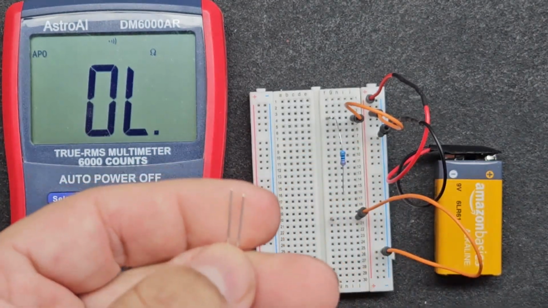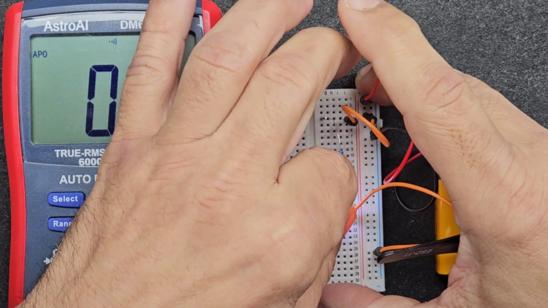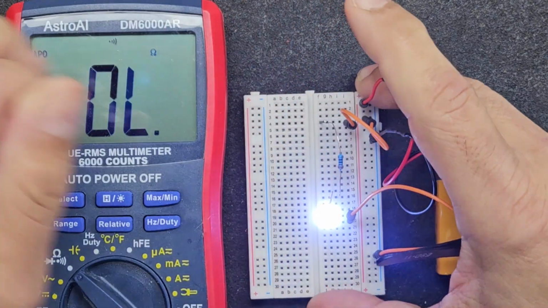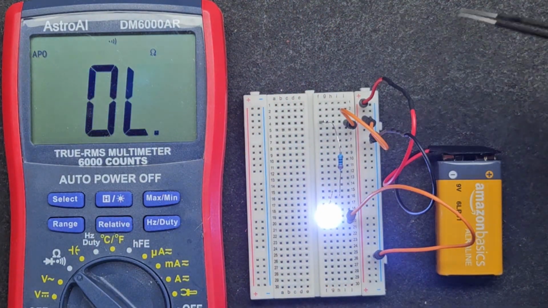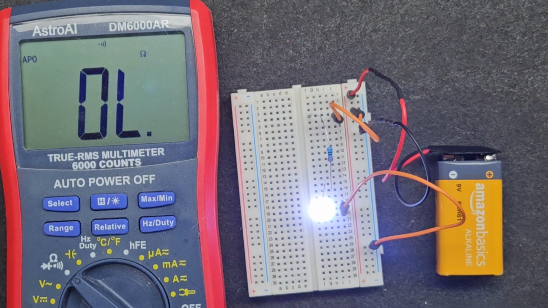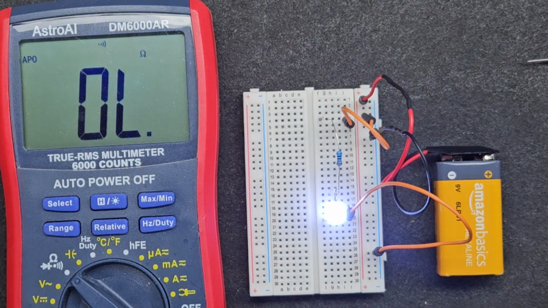Actually, let's use this LED. So what we need is the positive of the LED to the resistor and the negative to the ground. So we have, and there we go, lights up. And we have the circuit as demonstrated in the previous section.